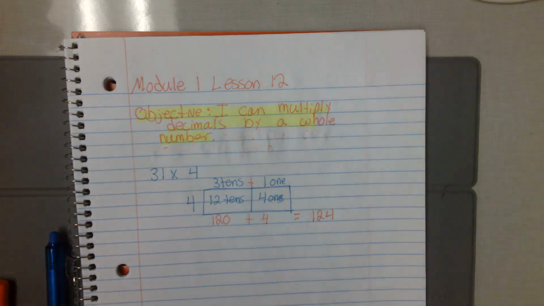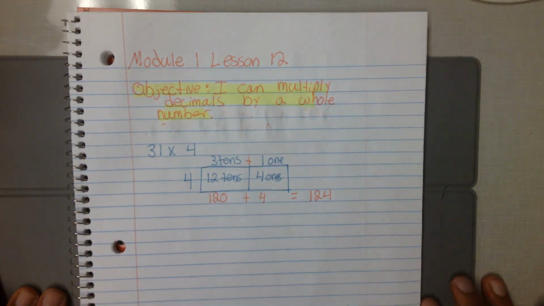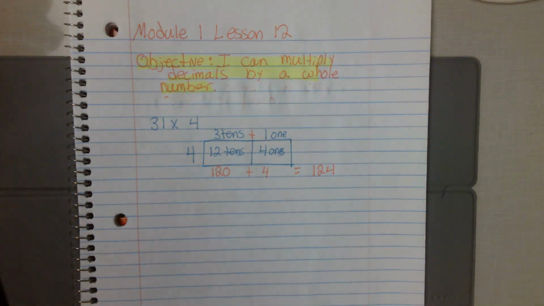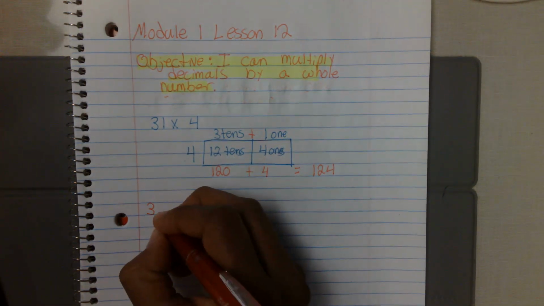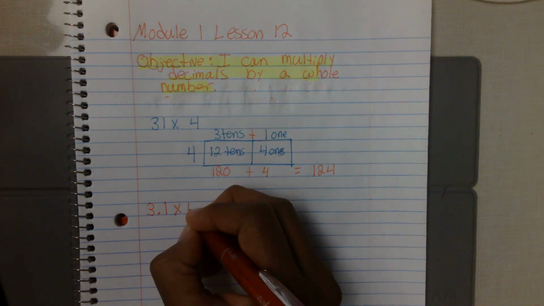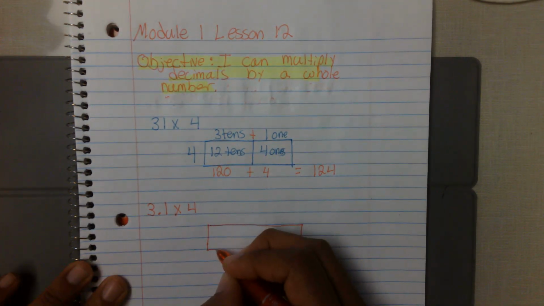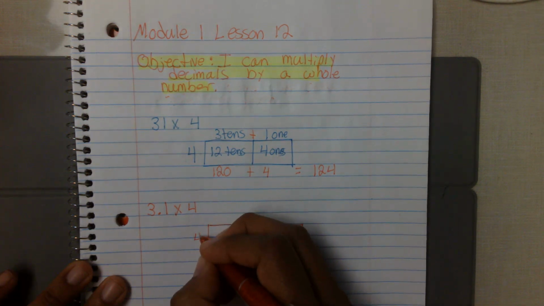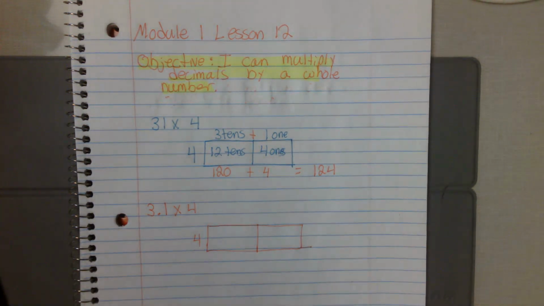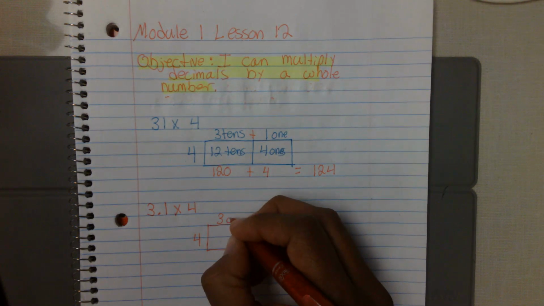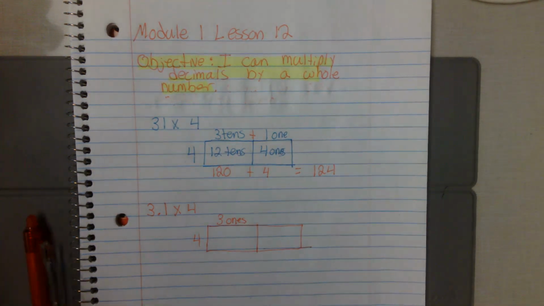Okay, so we're going to use those same digits and throw a decimal in there. So now I'm going to say 3 and 1/10 times 4. I'm going to draw my area model again. I'm going to put my 4 over here and my 2 columns. Now this is 3 ones plus 1/10.